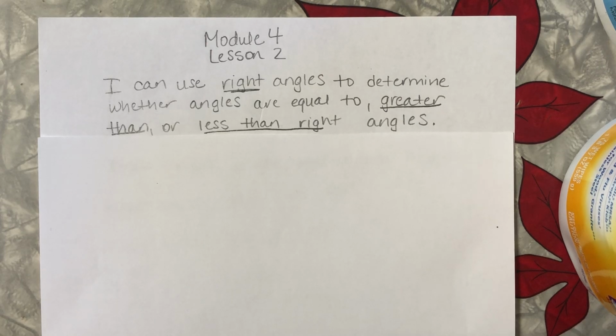Hello everybody and welcome to Module 4, Lesson 2. Today we're going to be talking about angles.